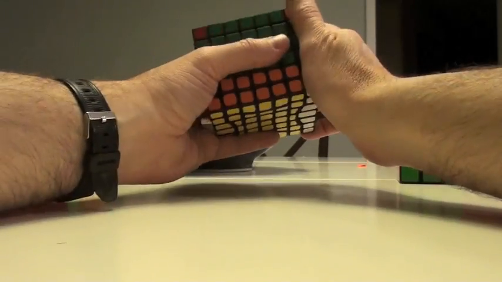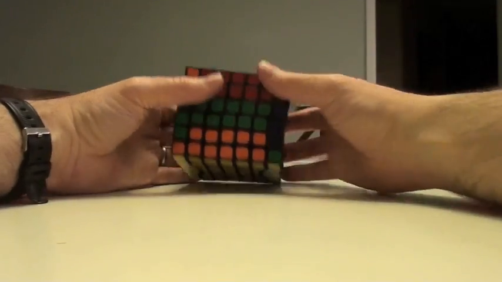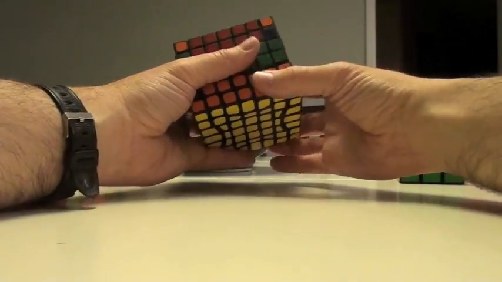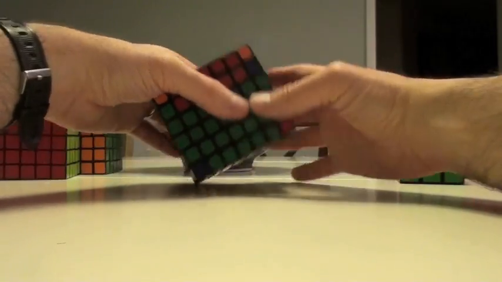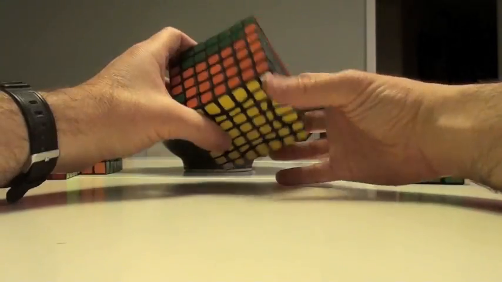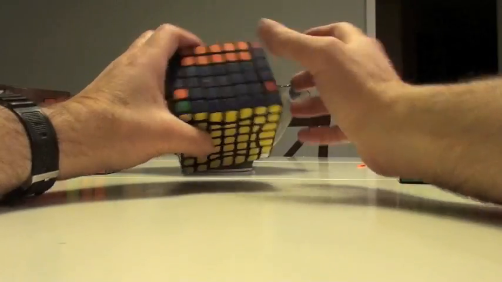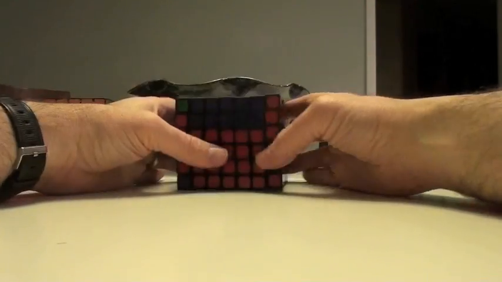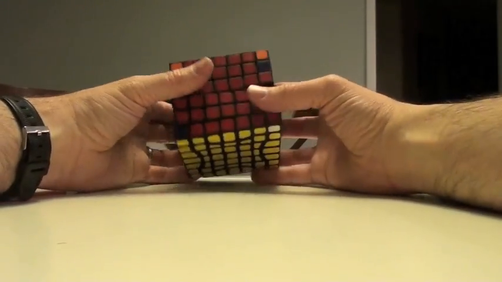2R, U, 2R, UI, 2R. Alright, so that took care of that placement issue. And now we move on. How about blue? Well, we'll do this one. Red and blue, which is over here.